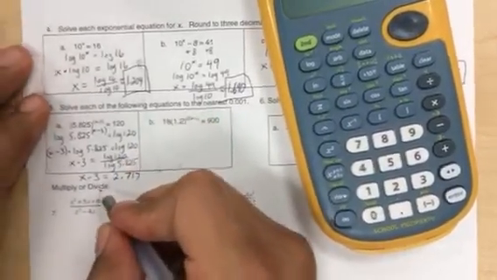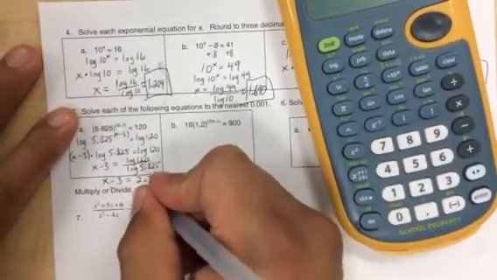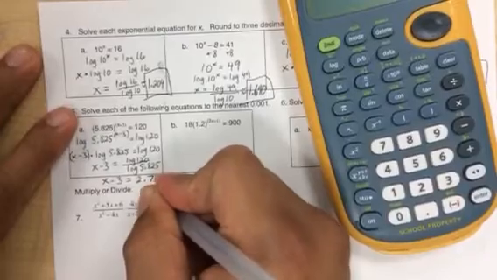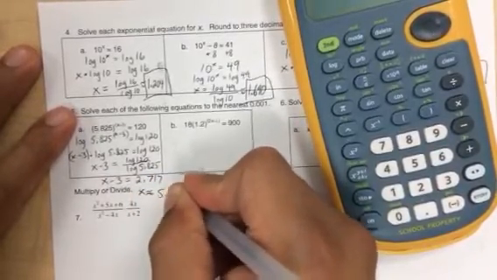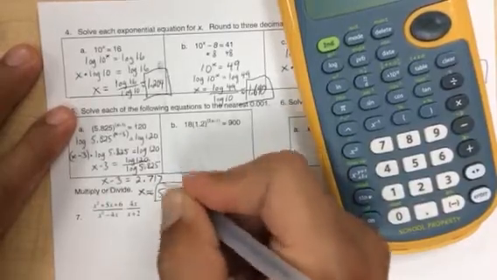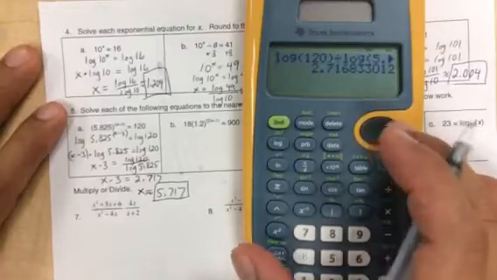Now the last thing to do here is we want to add 3 to both sides. So when we add 3 to both sides, we'll end up getting x is approximately equal to 5.717. Okay, so that's your answer right there. And I believe that's it.